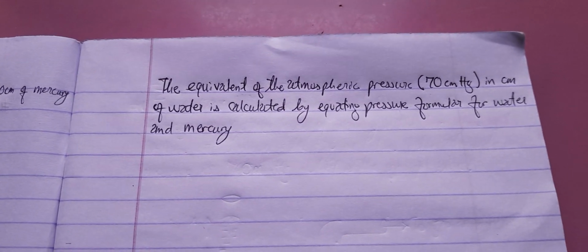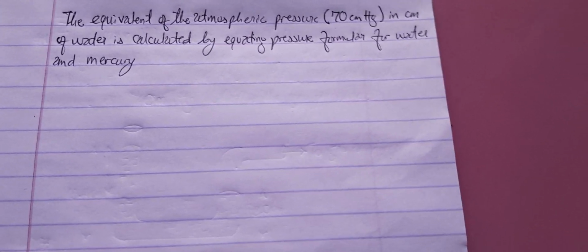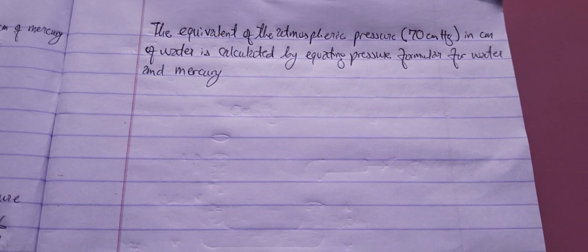Okay, I've said this before, that the equivalent of atmospheric pressure, which is 70 centimeter of mercury, 70 is given to us in the question, okay? And centimeter of water is calculated by equating the pressure formula for water and that of mercury. Remember the pressure formula. Pressure formula is what?